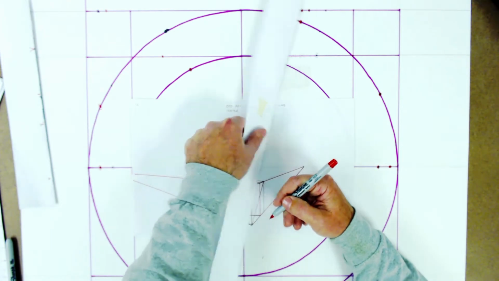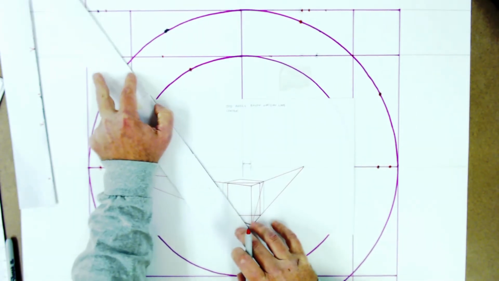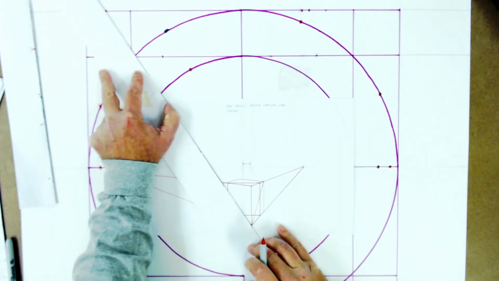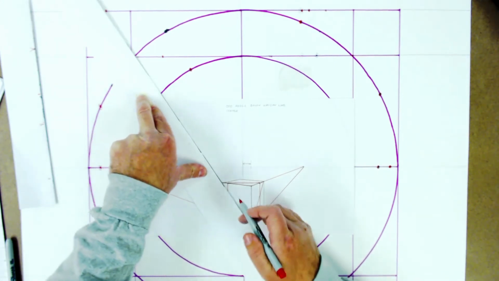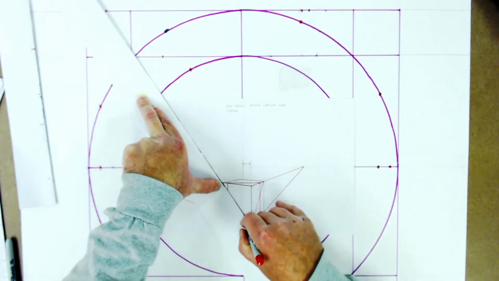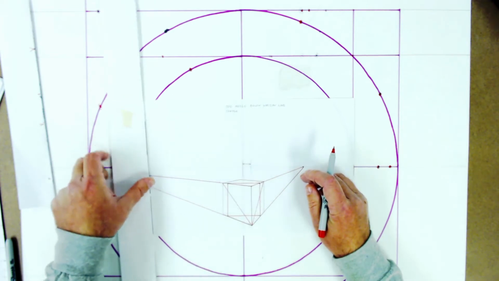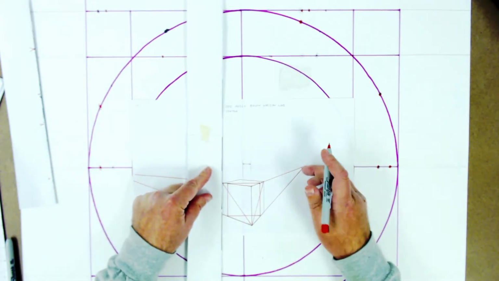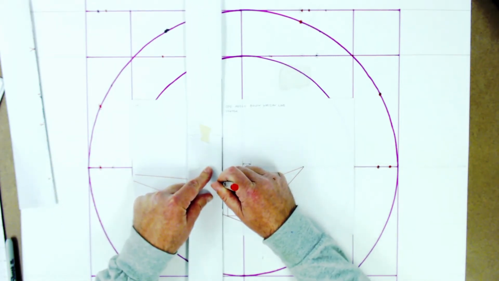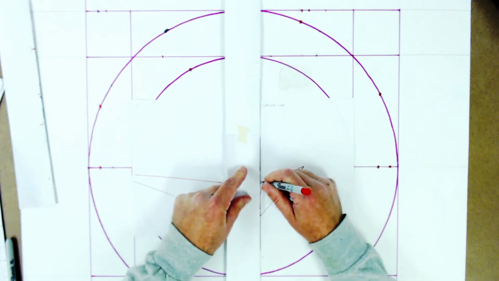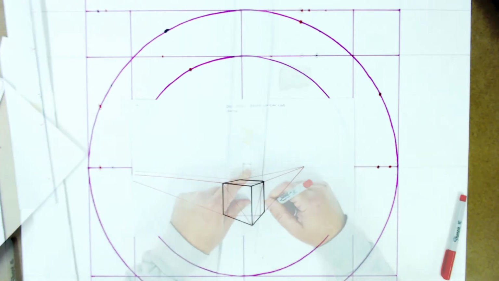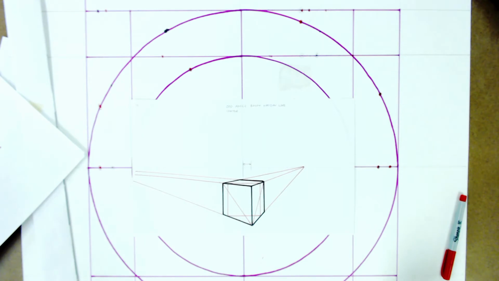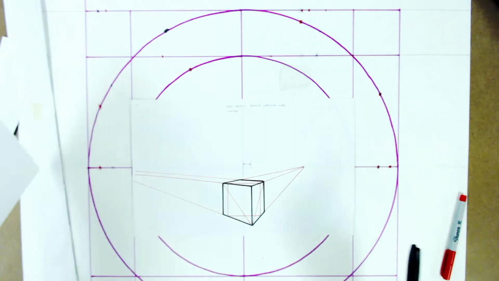Go with that. Let's bring it on down and just make our cube. Hopefully it will turn out right. Well, it looks right. Let's see if it is.